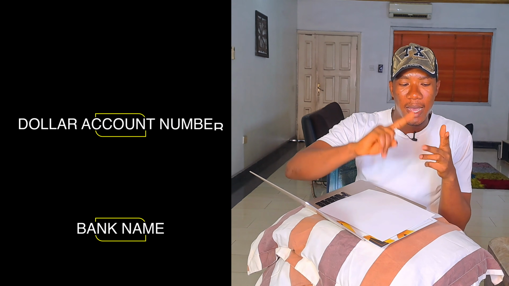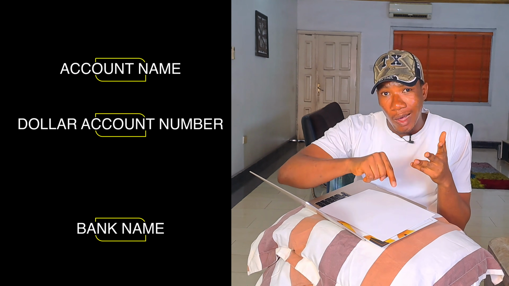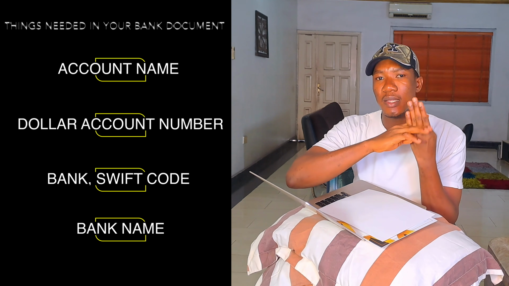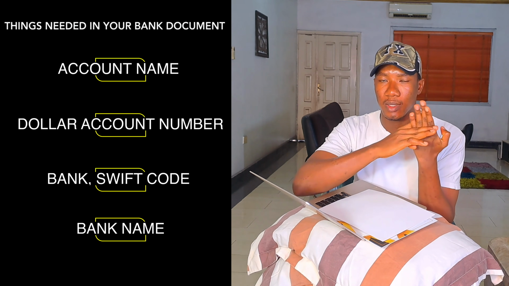You won't get a dime from YouTube, so you need to make sure that your bank SWIFT code is very correct. Those are the things that YouTube will request in your bank document. When they are filling your account details, they will ask for your bank name, your bank account number, the name of the account owner, and then the bank SWIFT code. These are the 4 things that are requested in your document.